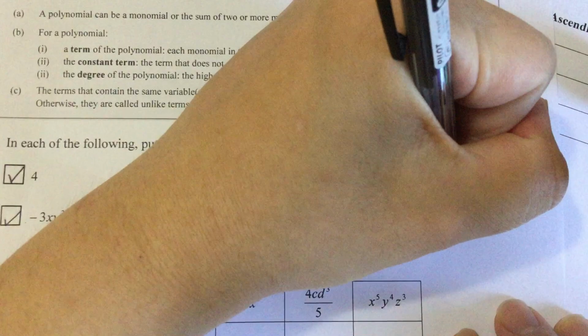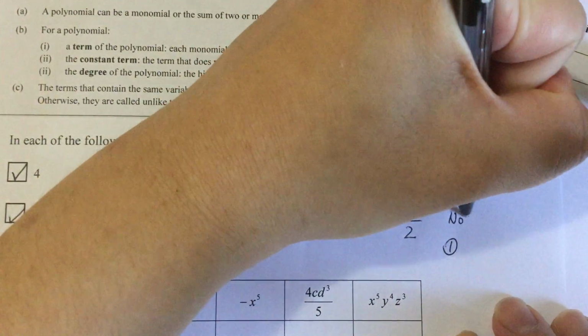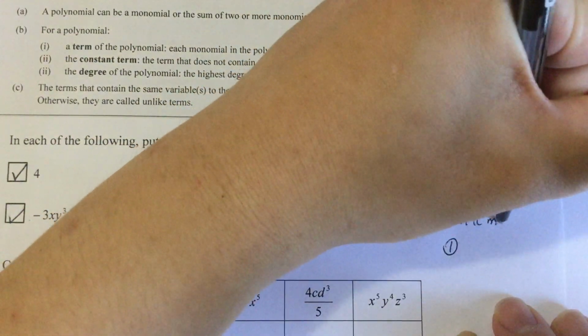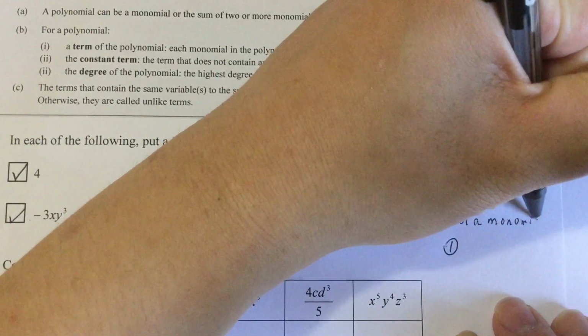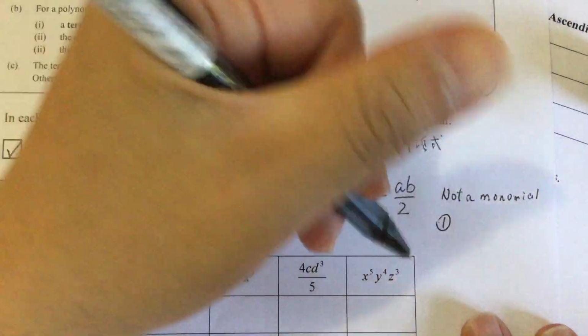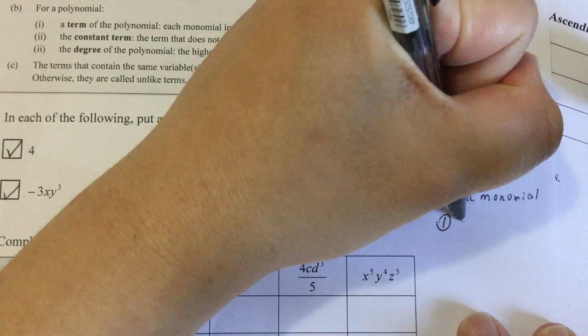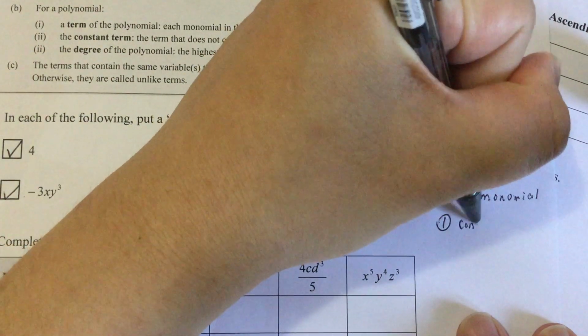So how can we define what is not a monomial? First of all, number 1, not a monomial: to contain more than one term.